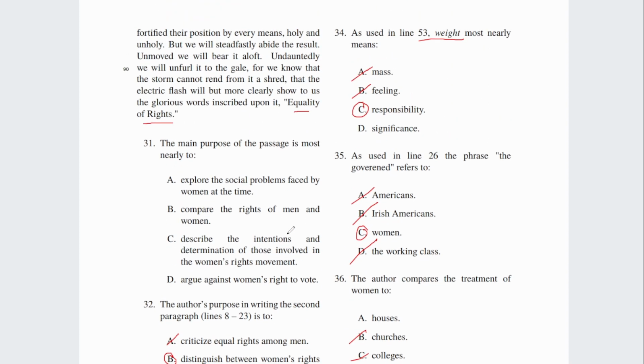So, okay, let's move on finally to question 31. The main purpose of the passage is most nearly to what? Explore the social problems women faced at the time. Seems sort of right, but not exactly. It seems like it's in the right vein, but it's not exactly right. Comparing the rights of men and women, again, it's something it does, but it's not exactly right. We're not really saying, let's look at A and B and do a little compare and contrast. We're actually making an argument here. We're not saying this is different from that because of this. We're saying, here's what we want and why, which is a different sort of passage than just comparing things.